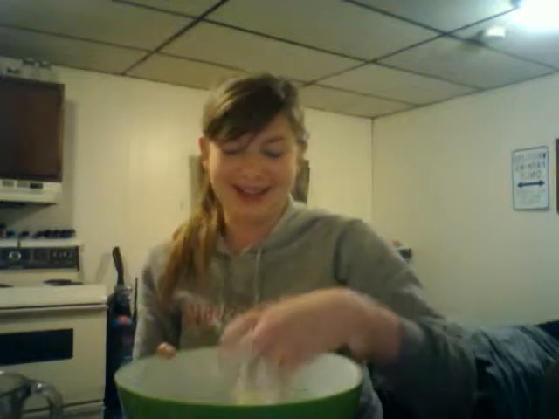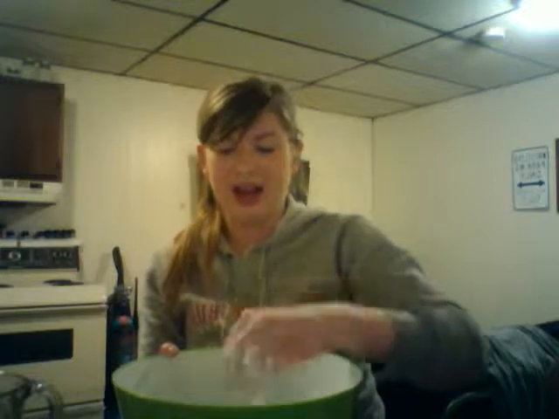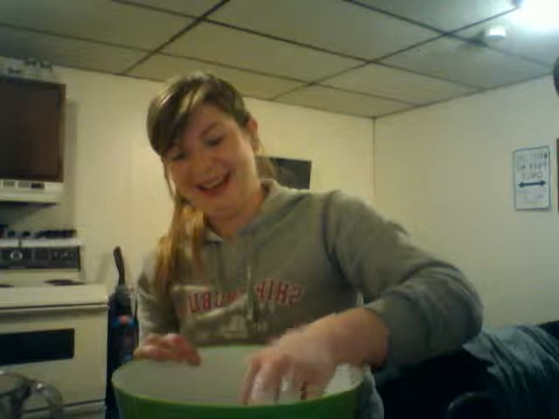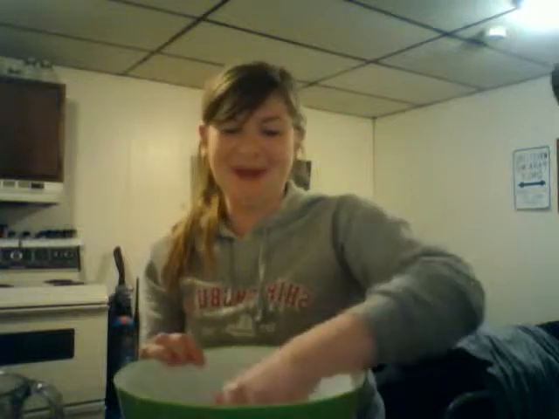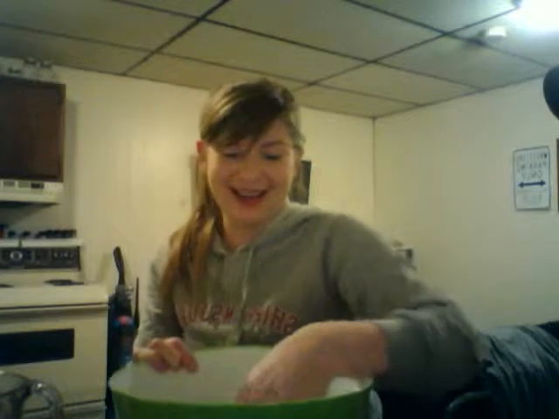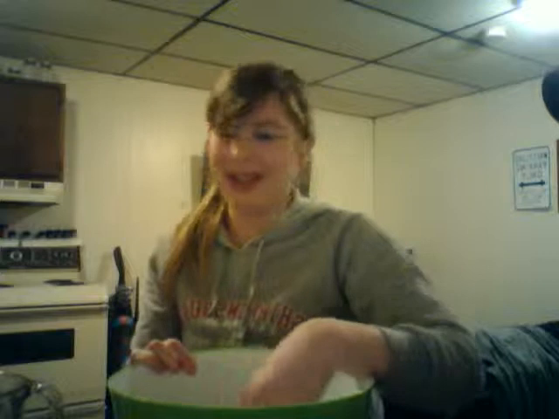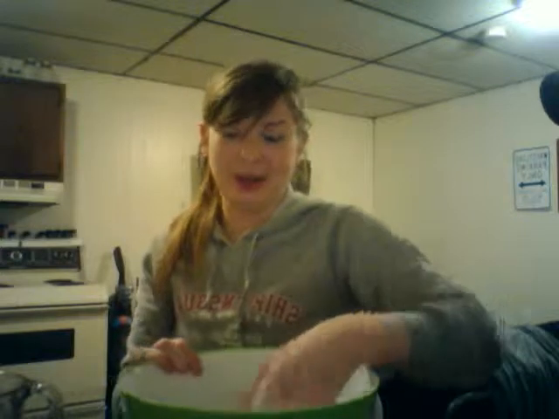Another way is to let them see how other objects interact with Oobleck. Like teeny tiny dinosaurs are fun. You can set them in it, and they sink, but they might think that they're going to sit on top of the Oobleck, but they don't, they sink. But that's another way to elaborate on the lesson.